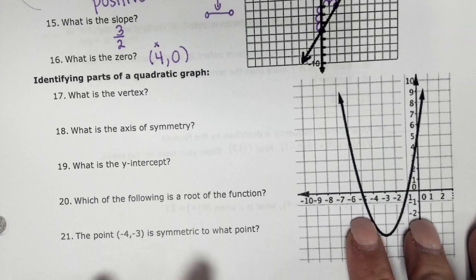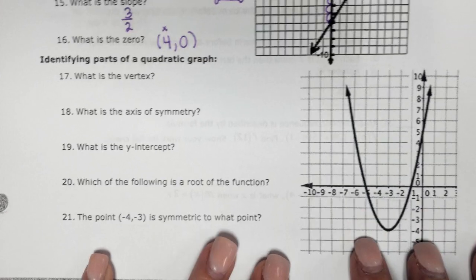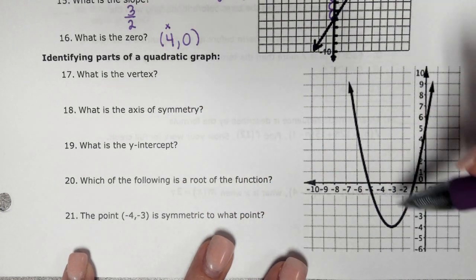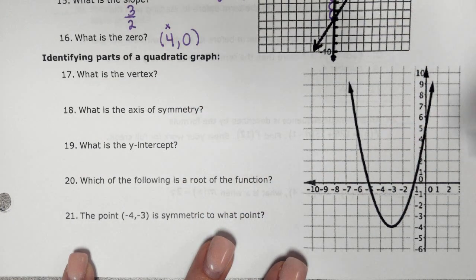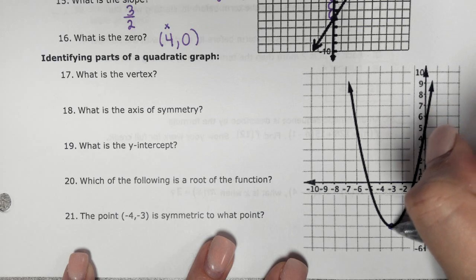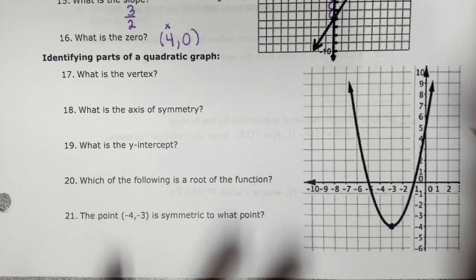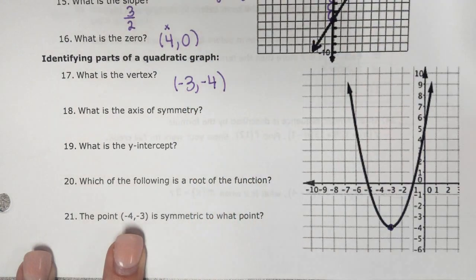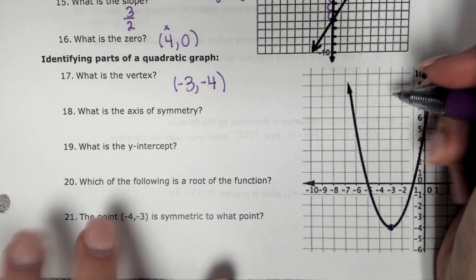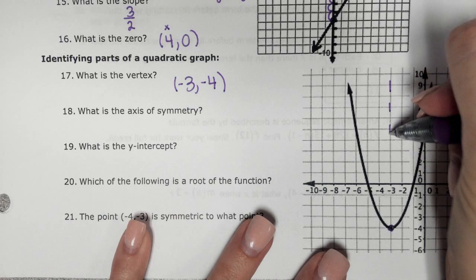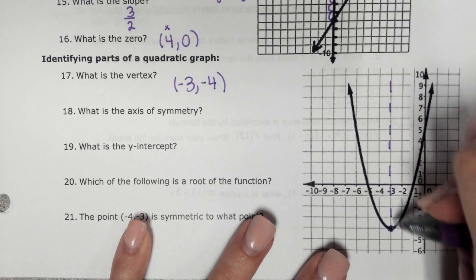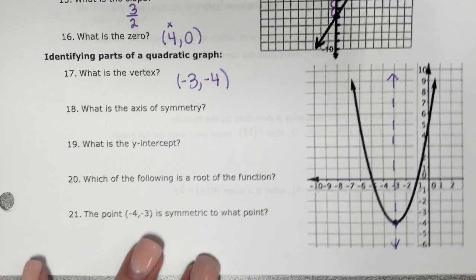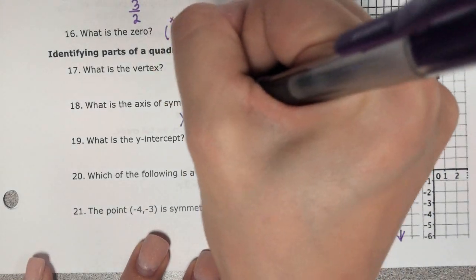Now that we've identified the parts of linear, we need to identify the parts of quadratics. The vertex, that's the turning point of the graph. It's either the highest or the lowest point right down here, which is at (-3, -4). The axis of symmetry, this is the imaginary line that cuts the parabola into two congruent halves. It's the x value of the vertex.